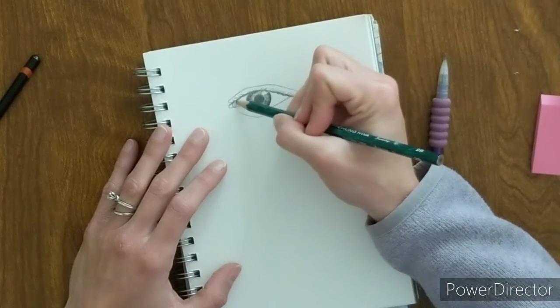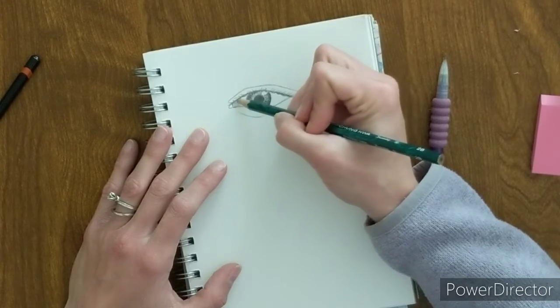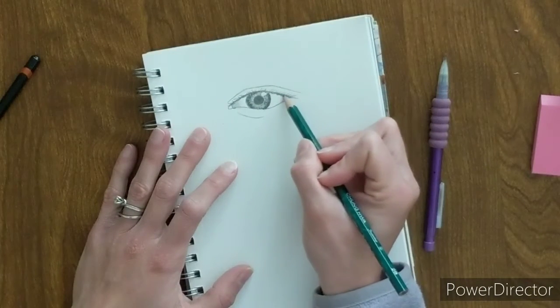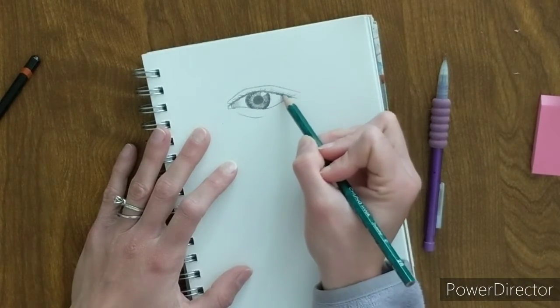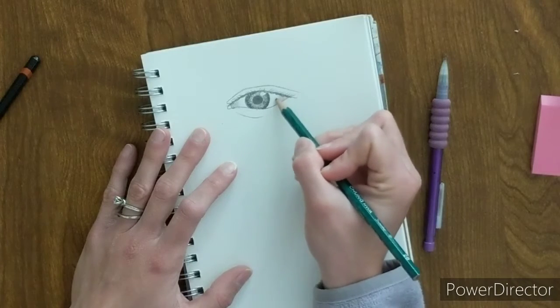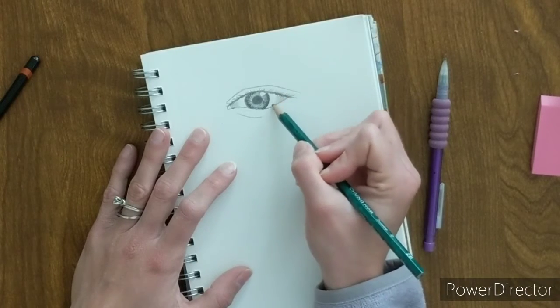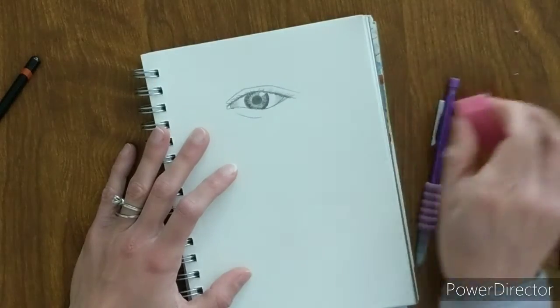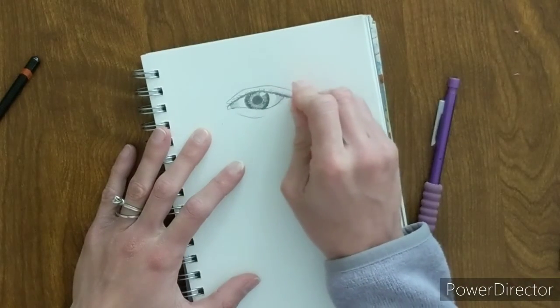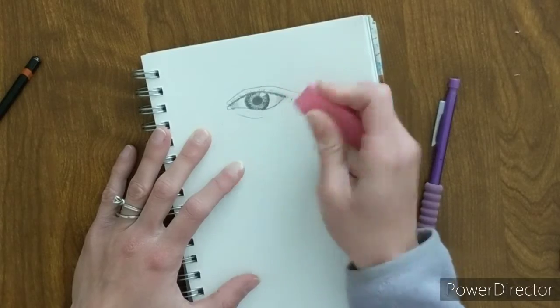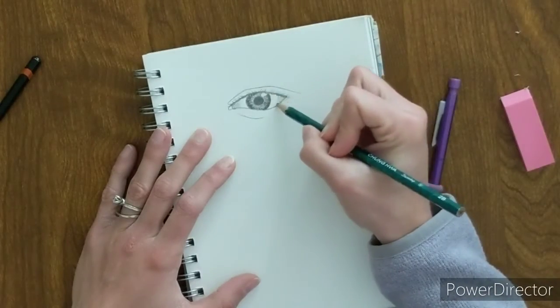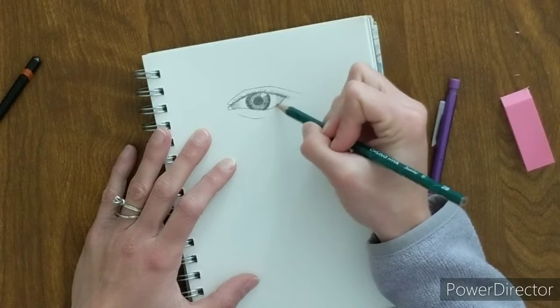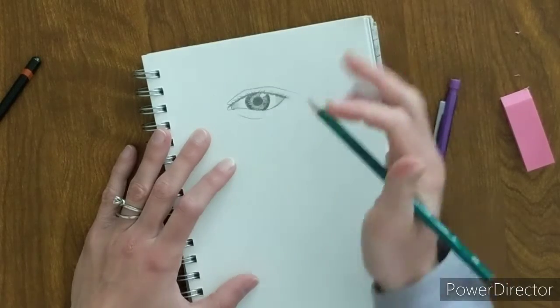So in the white of the eye, I'm just going to add a middle value to add some illusion of form to the eye to make it look like it's three-dimensional. So near the lines of the eyelid, I'm just going to add a darker value to try to get rid of those lines. So instead, to create some hard edges rather than a line.